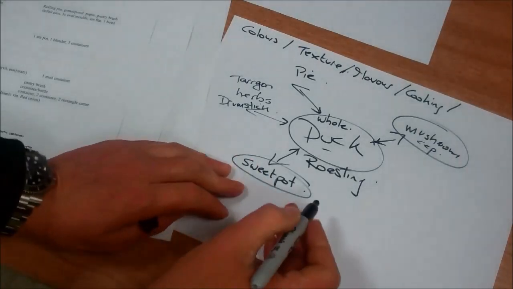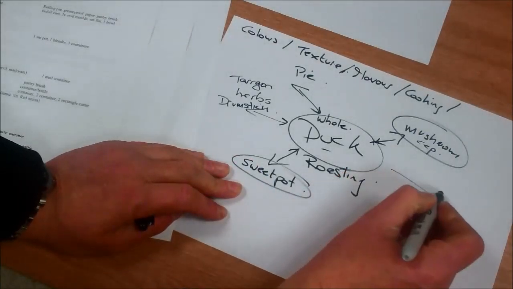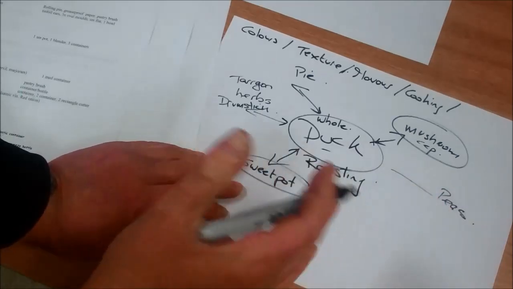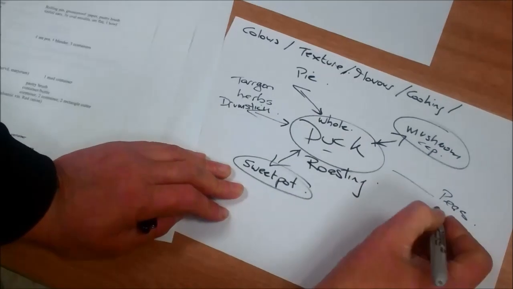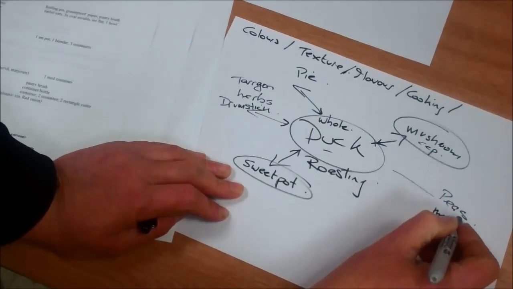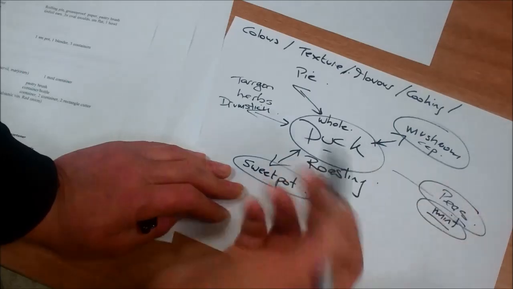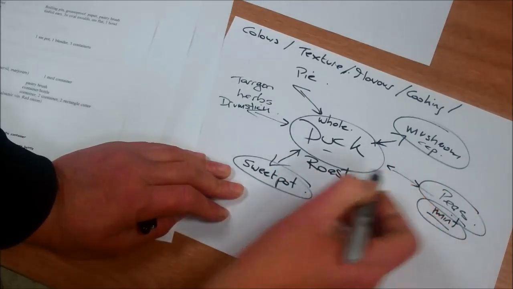So a texture might be peas, yeah? So I put peas. And is it crushed peas? Is it new peas? Could you maybe have mint in there possibly? Does it work? Or is it too much? Is mint too much? It might be, okay? But it works.